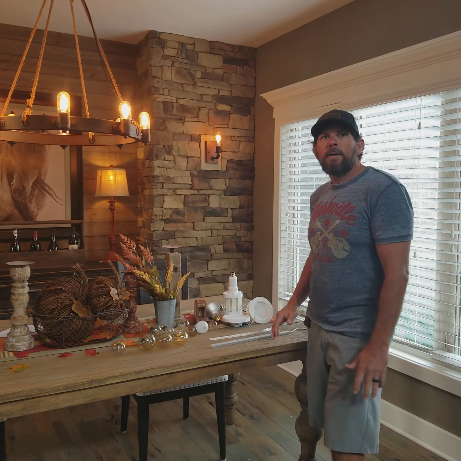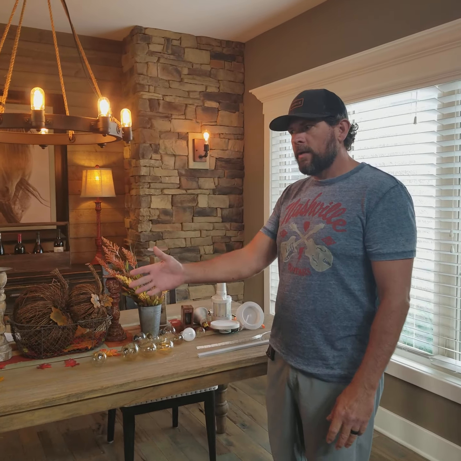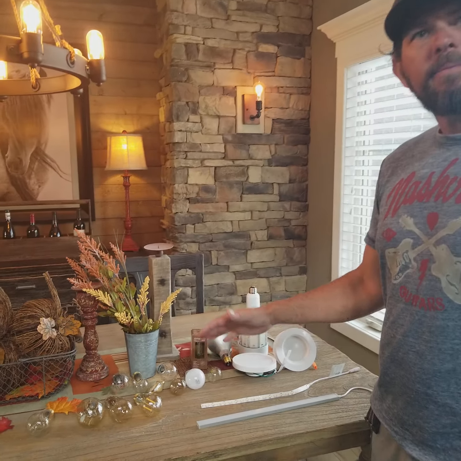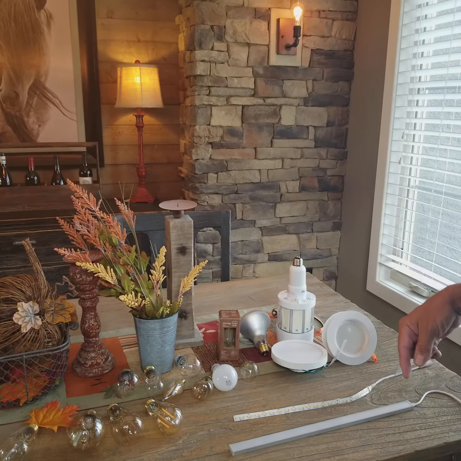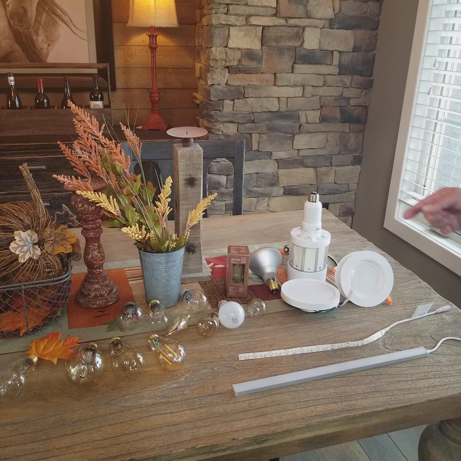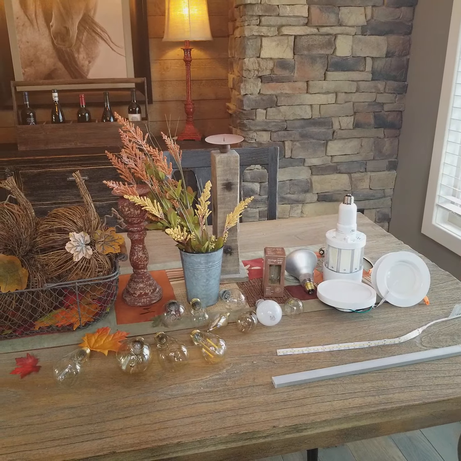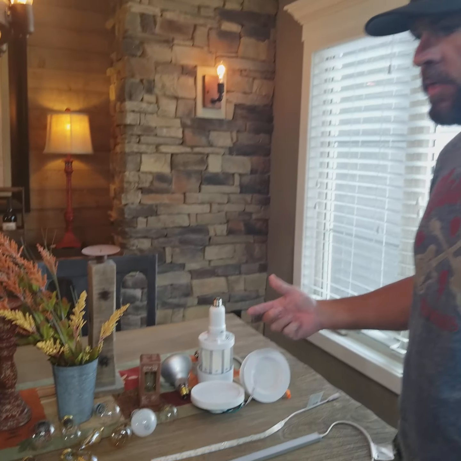I want to talk to you today about lighting in your home. To tie into lighting, we also want to talk about controls today. What I've got laid out here are some different lamp types that we're currently using in our house today. You may be using some of these same lamps or lamp types in your home as well, but I also wanted to talk about the different types of loads that are out there today.